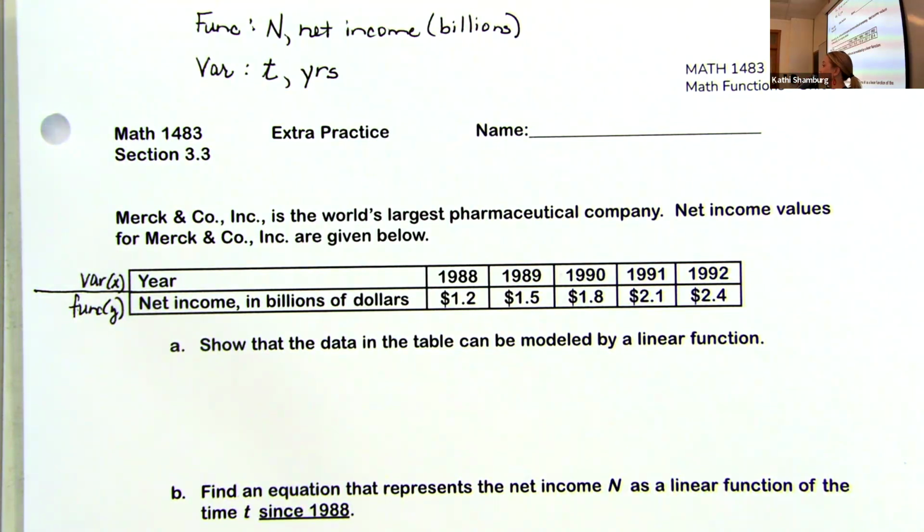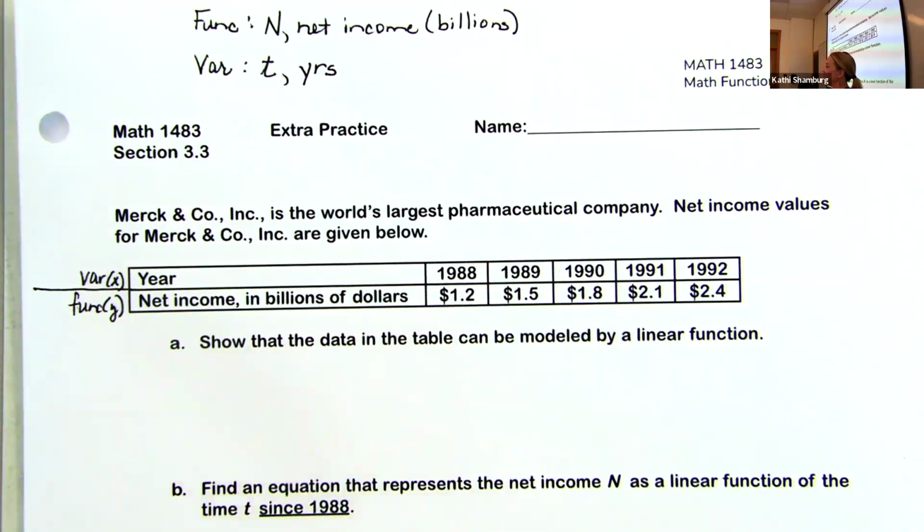If I had an equation, would I calculate N at 1980, N at 1989? Because if 1988 means years, if I did N at 1988, that means 1,988 years. But how was that typically worded in ones that we've done in the past? Years since 0. Since, right?